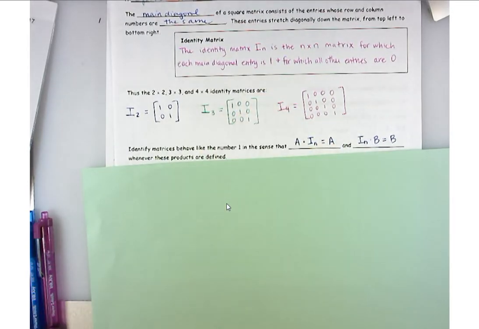Okay, so for example 1, we're going to multiply the following matrices by their appropriate identity matrix, and those are already given to you. So using what we did yesterday, we're going to practice multiplying. Okay, so do you guys think you can multiply for part A?